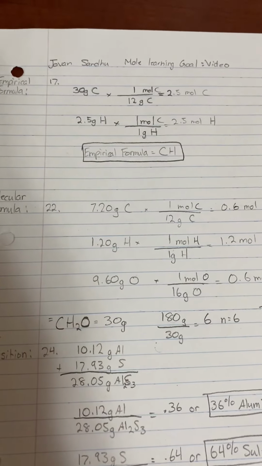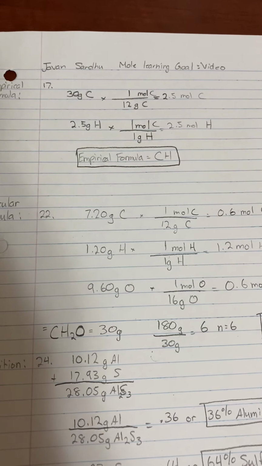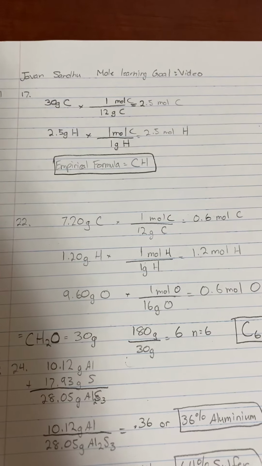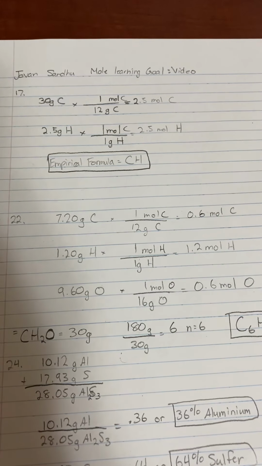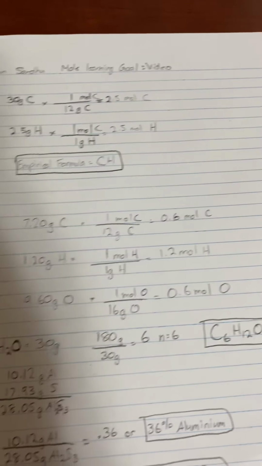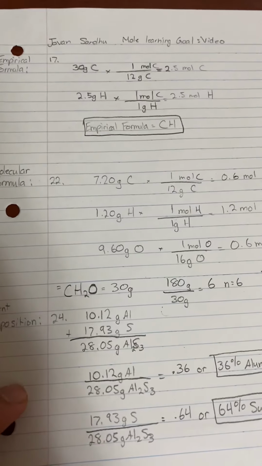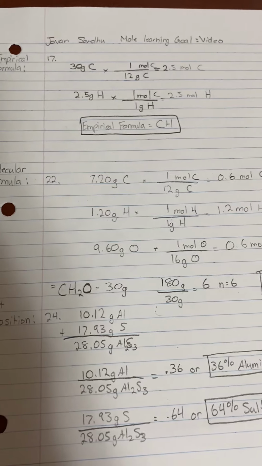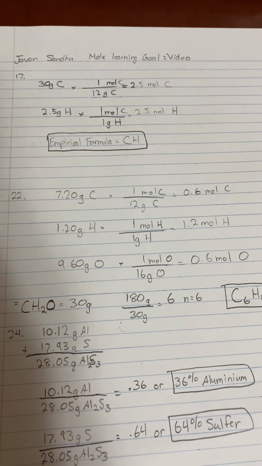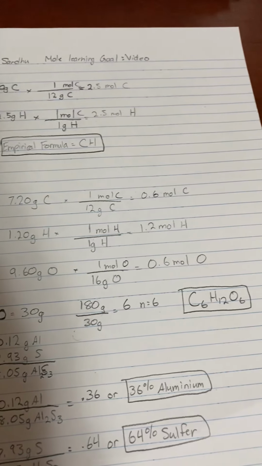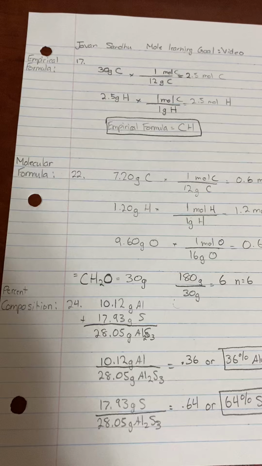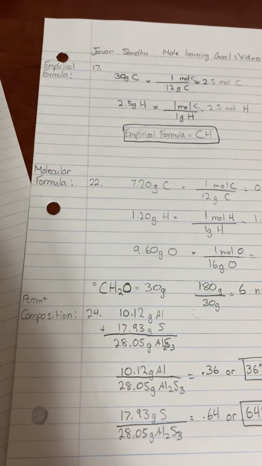Next, you want to do the same for the hydrogen. So you get your 1.20 grams of hydrogen, multiply that by 1 mole of hydrogen over the atomic mass of hydrogen, which is 1 gram of hydrogen. That equals 1.2 moles of hydrogen. Next, you do the same for the oxygen. So you get 9.60 grams of oxygen, multiply that by 1 mole of oxygen over the atomic mass, 16 grams, and that equals 0.6 moles again. So then you want to put that into a formula, which is CH2O.